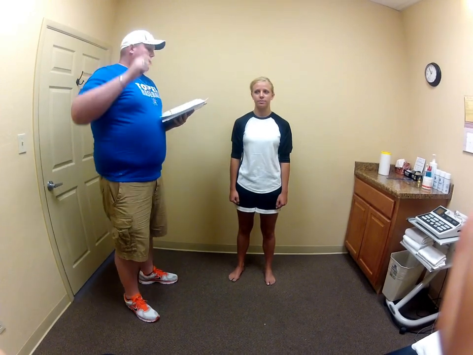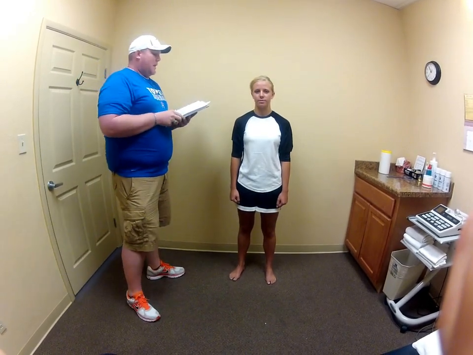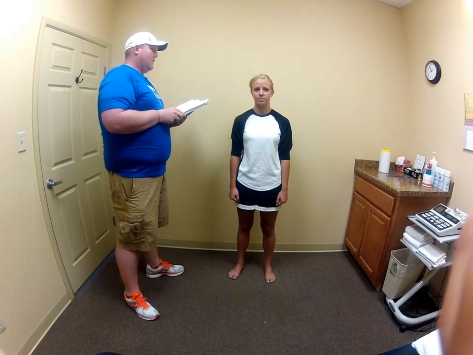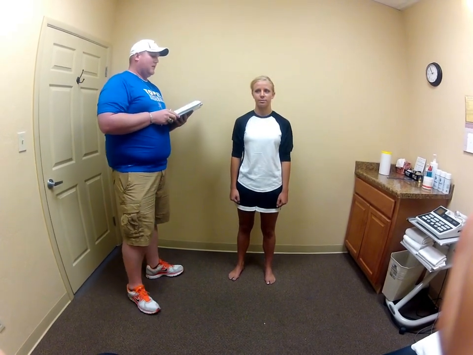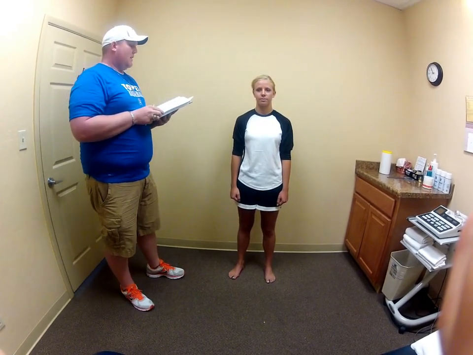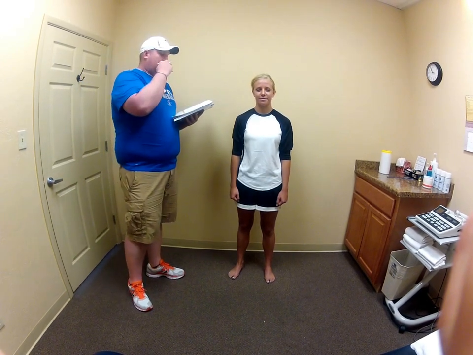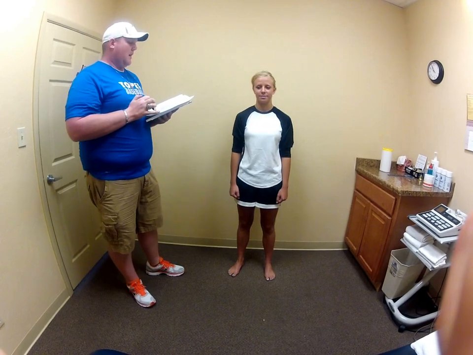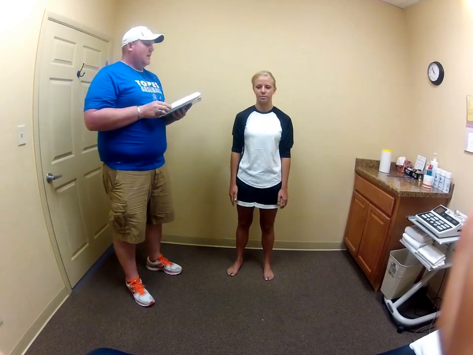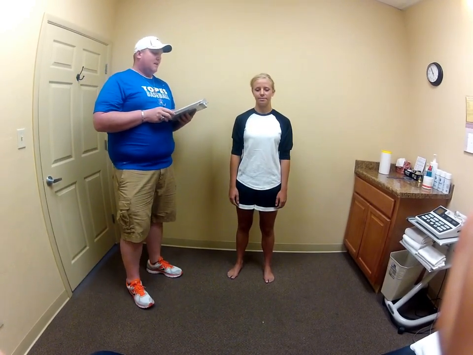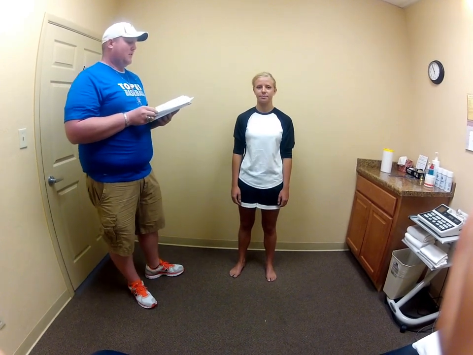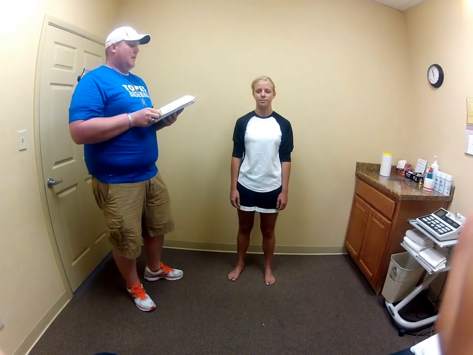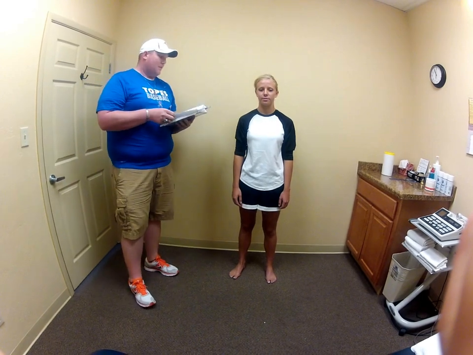The joint dysfunctions could include the first metatarsophalangeal joint, the subtalar joint, the talocrural joint, the sacroiliac joint, and the lumbar facets. And potential injuries that could occur because of this distortion could be plantar fasciitis, posterior tibialis tendonitis or shin splints, patellar tendonitis, and low back pain.